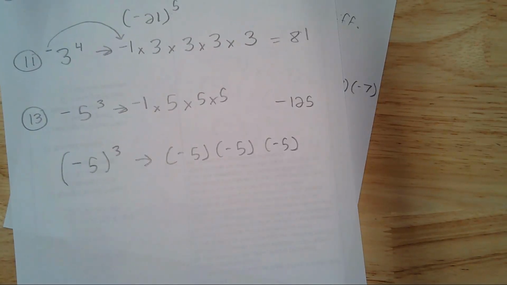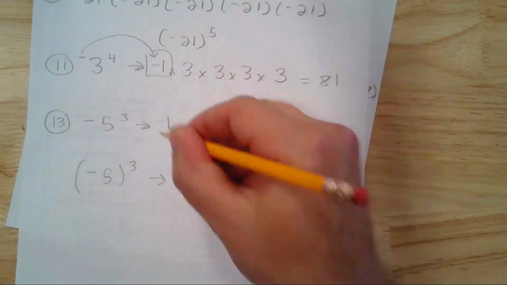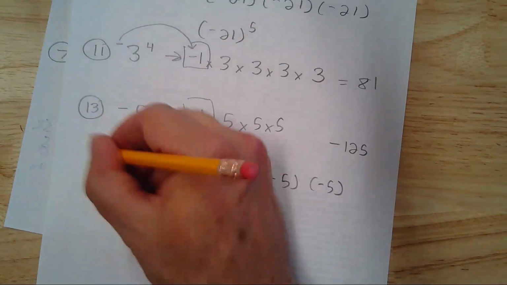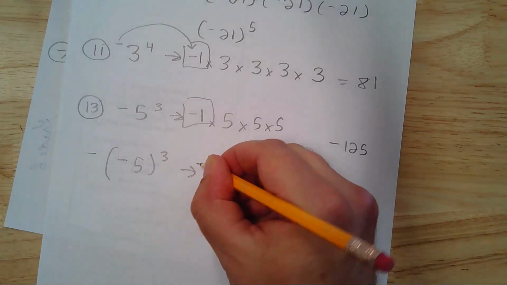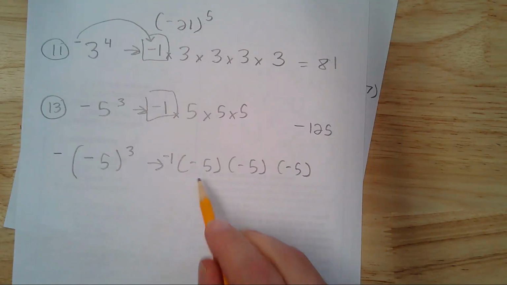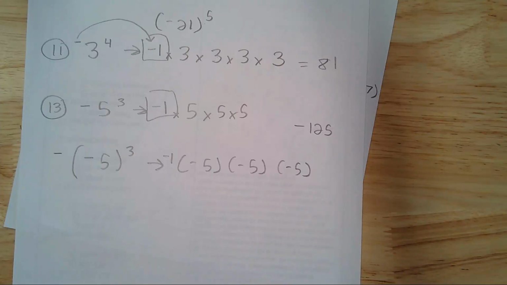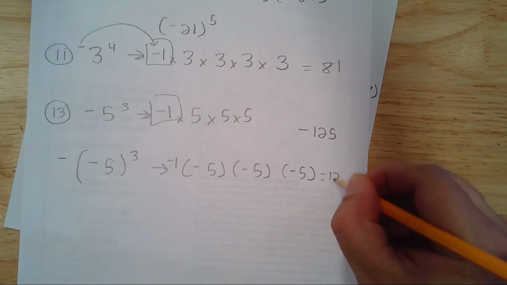It is the opposite. And to get the opposite of anything, I just multiply negative 1 times negative 5 times negative 5 times negative 5. Now I would have a positive 125.